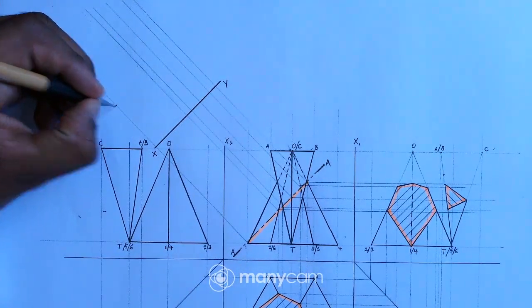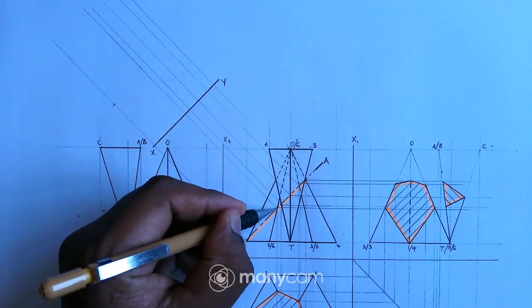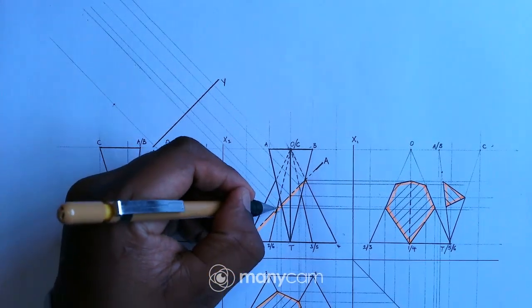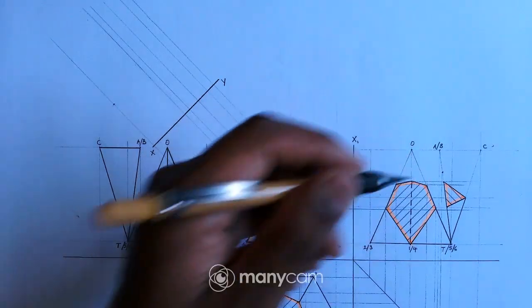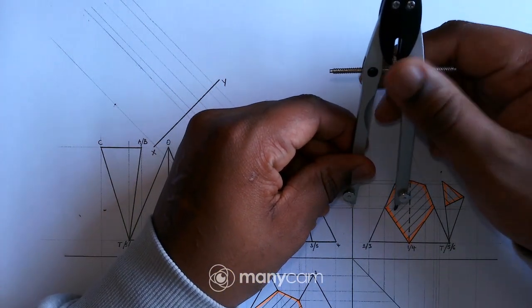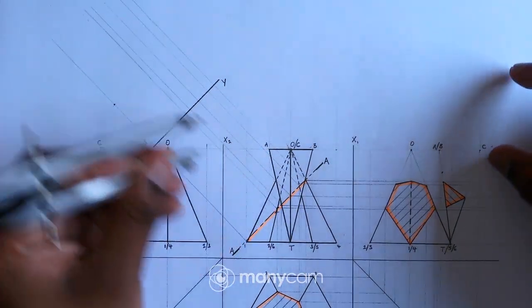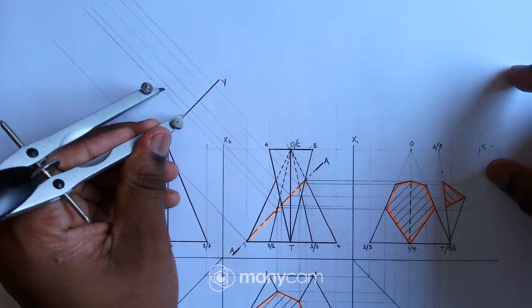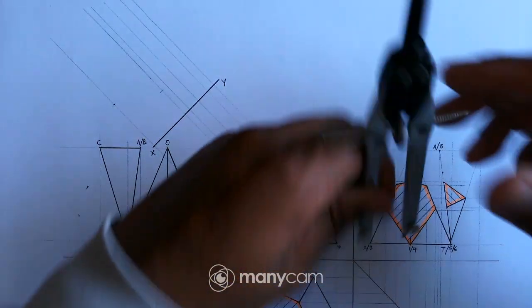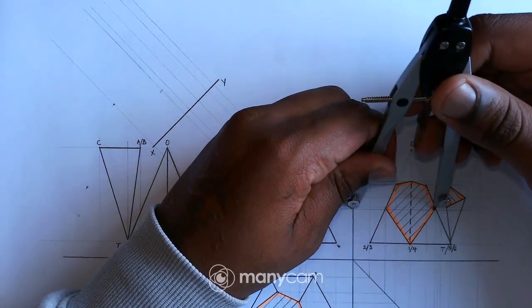So this is our first point, and then I move to the next point. So that point is there, right? So here I have 2 points, so I have to take those 2 points and transfer them to our true shape there. So I have a point there, and I'll have to take the other one as well.